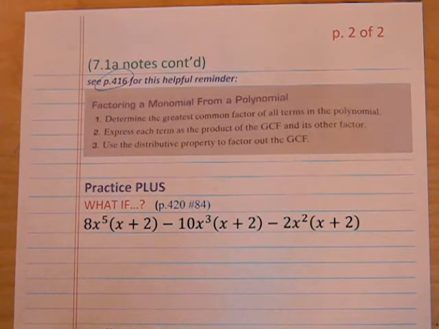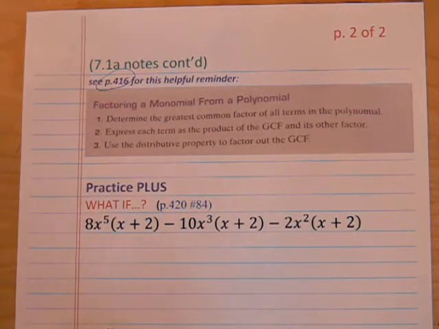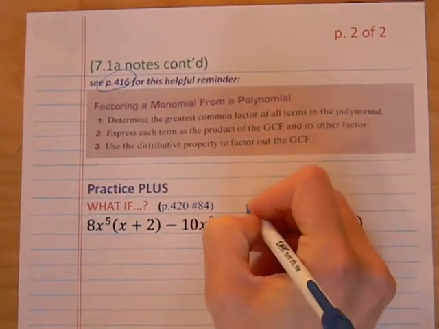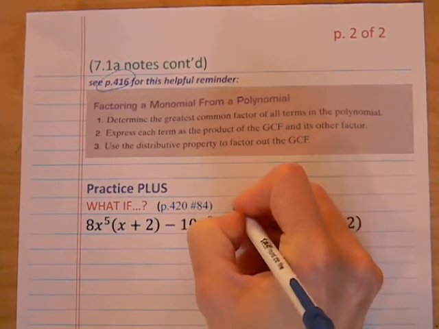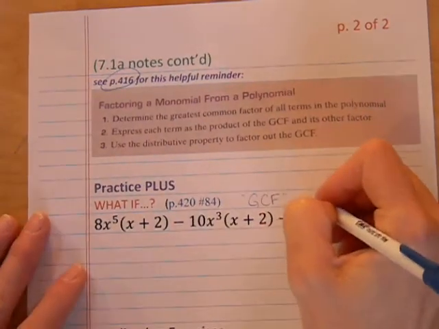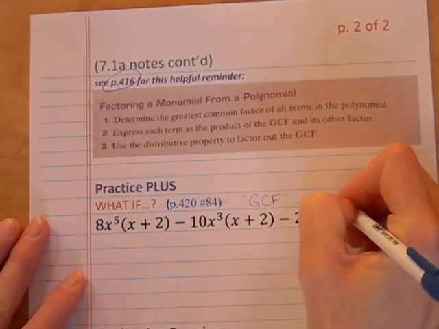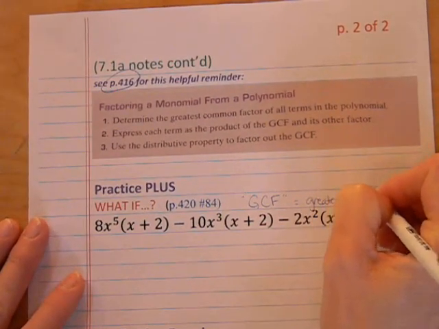So they're going to look a little bit more complicated at first glance. But again, breathe deep, look at them in terms of what are we trying to learn in this section. And remember, in this section, what we're trying to do is learn how to do the greatest common factor. In other words, what do all the terms have in common?